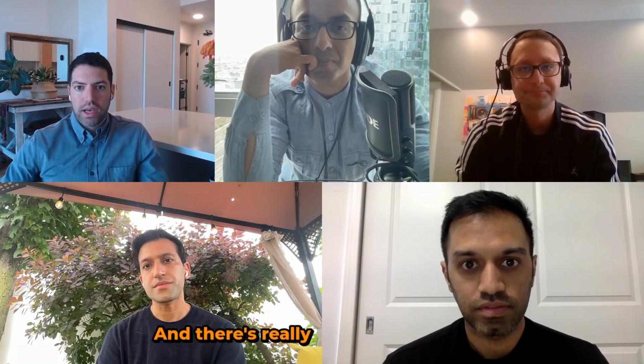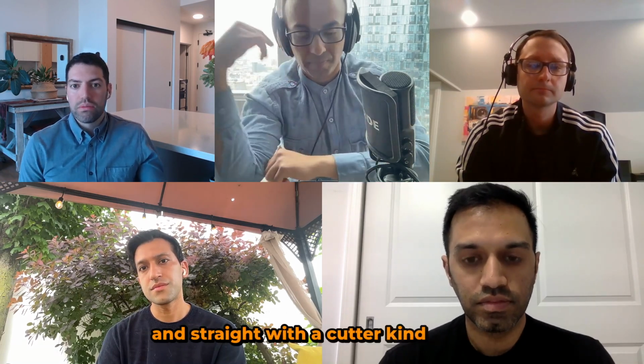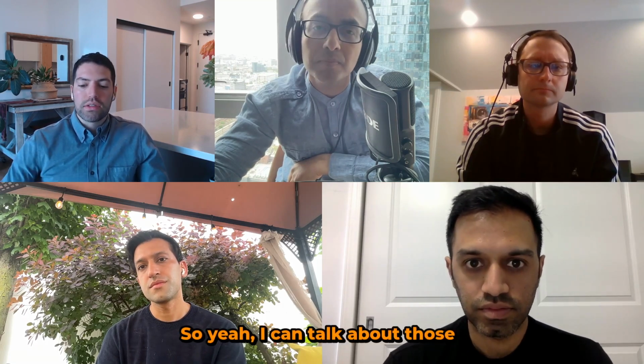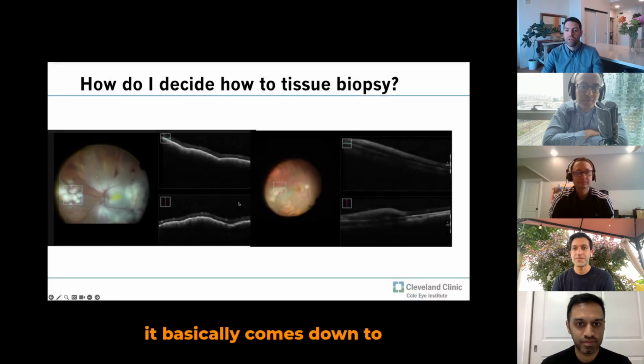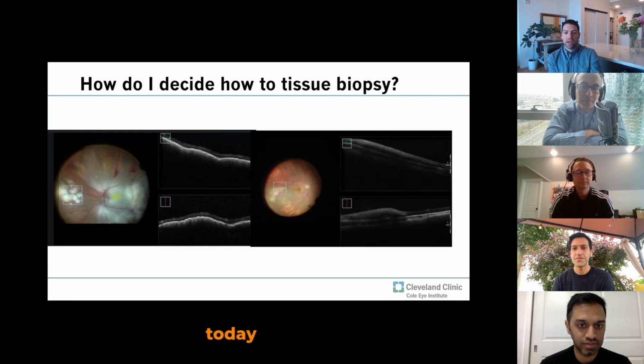And there's really 2 ways I do this. One is a dissection, and the other is just going straight in with a cutter, kind of our retina surgeon version of a fine needle aspirate. So yeah, I can talk about those techniques today. It basically comes down to multimodal imaging for me, and how I decide which of these 2 techniques I do.